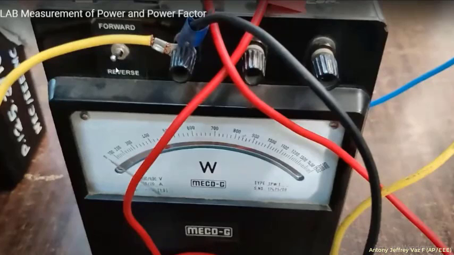If you put this switch in reverse, this pointer will be in the positive direction. So if the switch is in reverse and you take a reading of 600, then you should write it in the tabular column as minus 600, because you have reversed the switch.